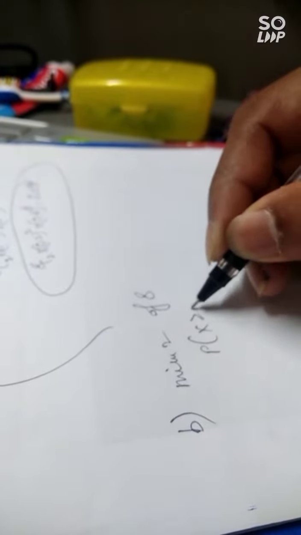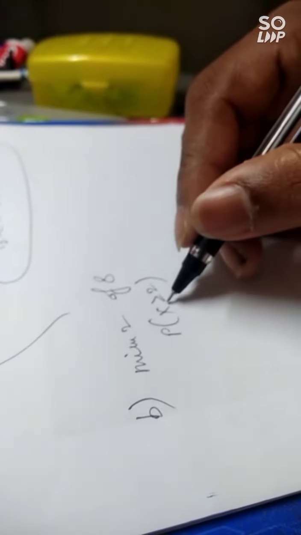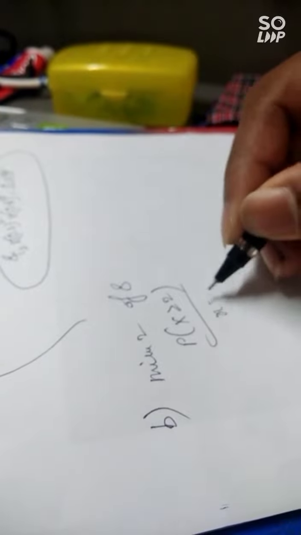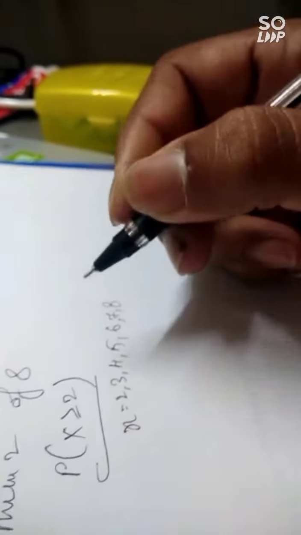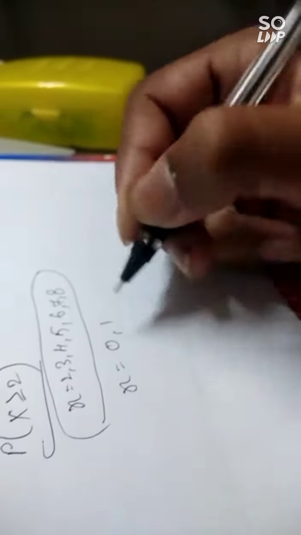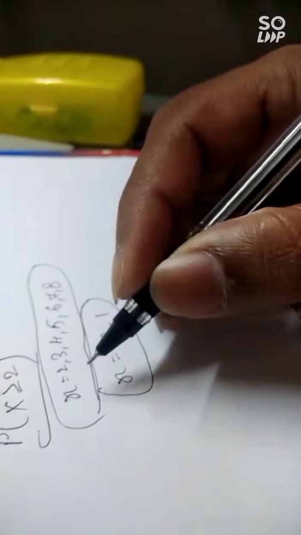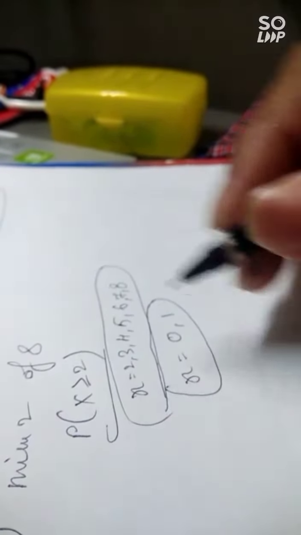P of x greater than or equal to 2. So when it is x greater than or equal to 2, we need to take the x value as 2, 3, 4, 5, 6, 7 and 8. Just tell me one thing, which will be easy? Finding all these things, or just finding the value of 0 and 1? Yes, finding the values for x equals 0 and 1 will be easy. But you may ask me the same question, how is this possible?